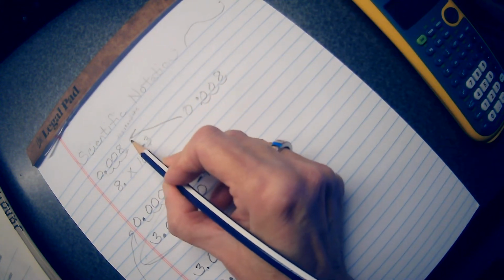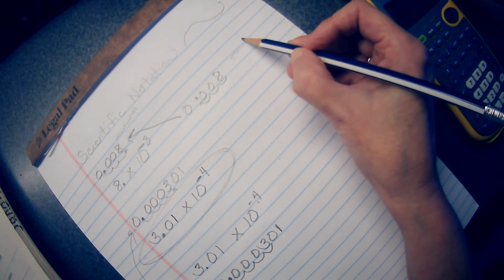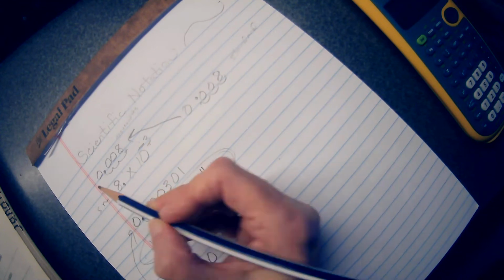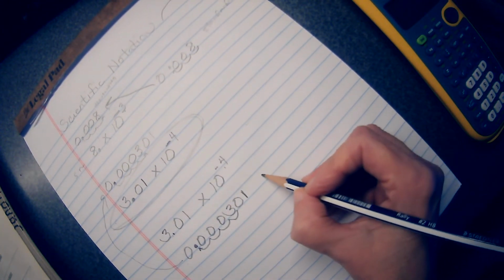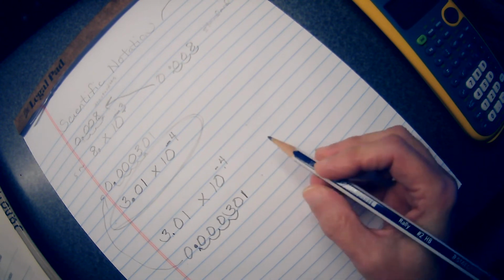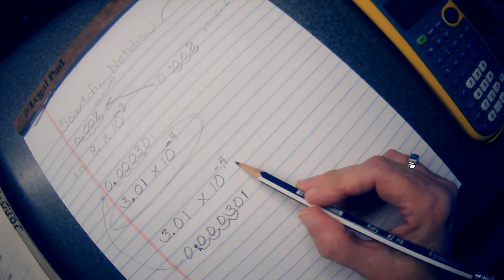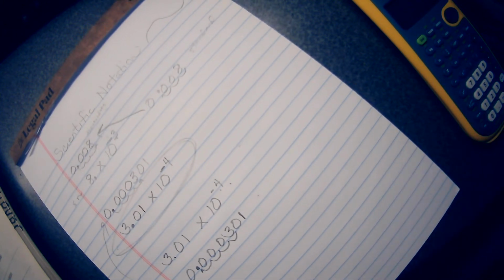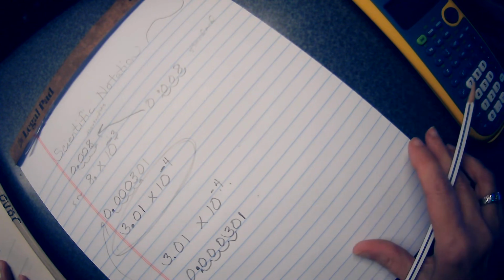This and this are the same. So here's my standard way of writing my number, and here's my scientific notation way of writing my number. Here's the standard way of writing this number. Here's the scientific notation way of writing this number. I'll show you how to go back and do the same thing with the big numbers.